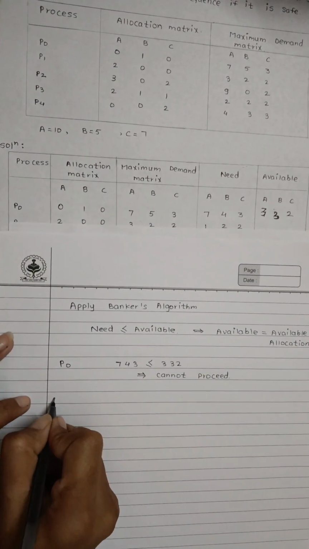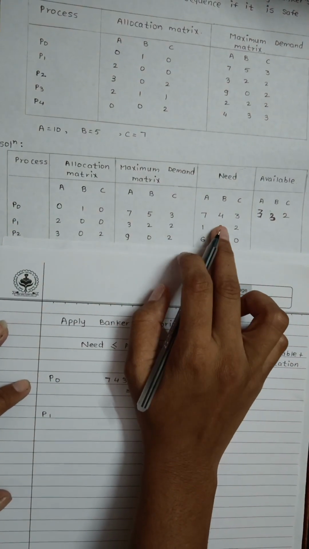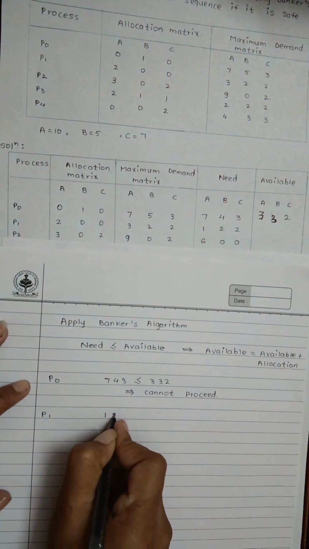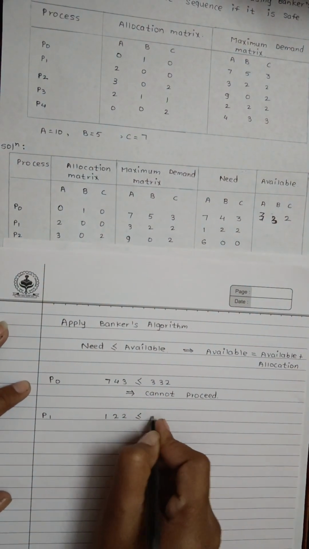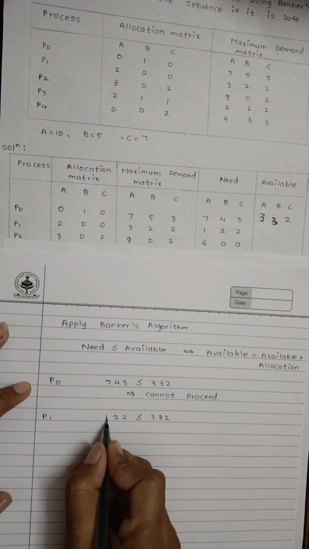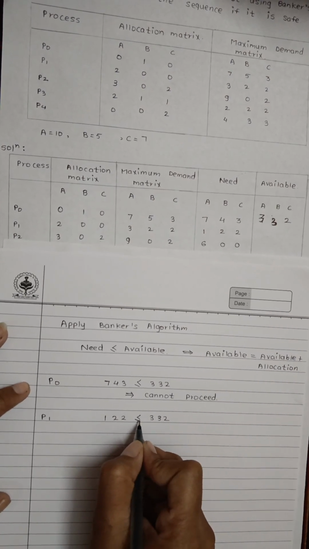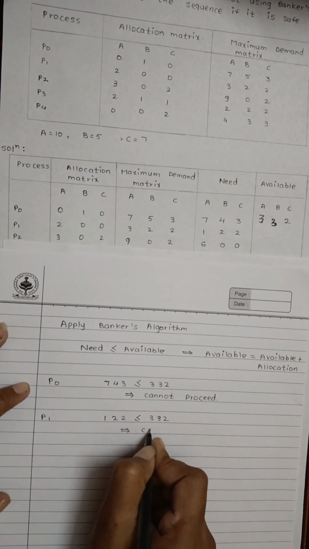For process P1, need is 1 2 2 and available is 3 3 2. 1 2 2 is less than or equal to 3 3 2, so we can proceed.